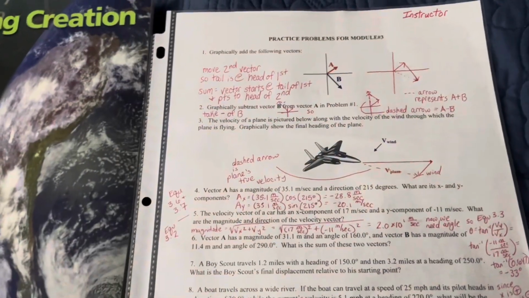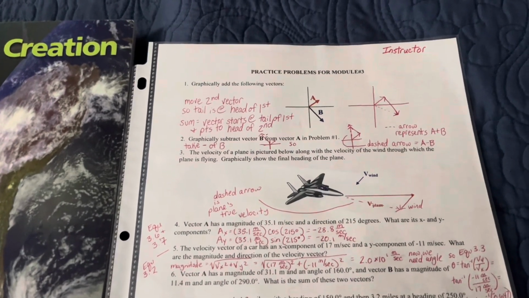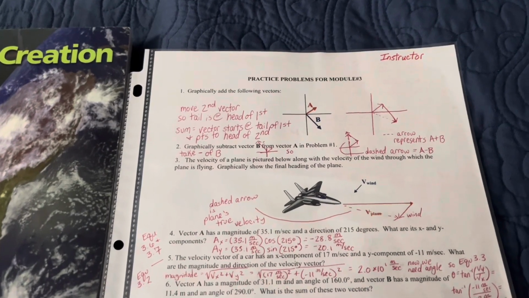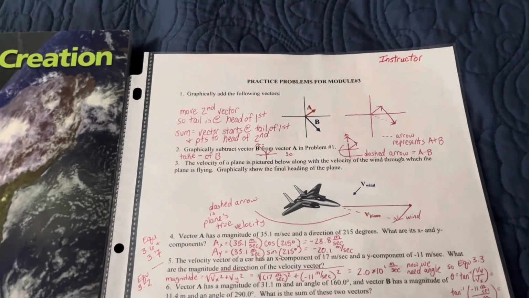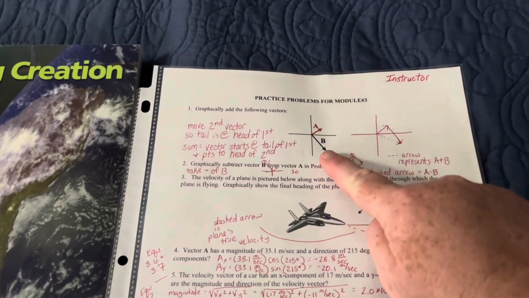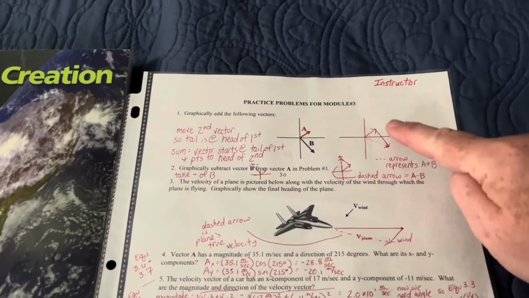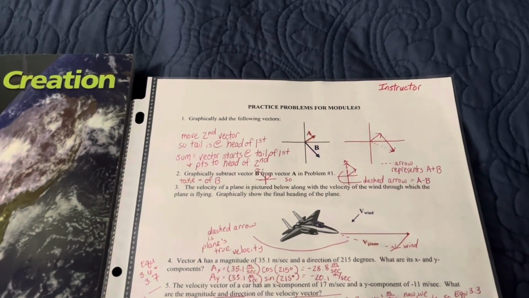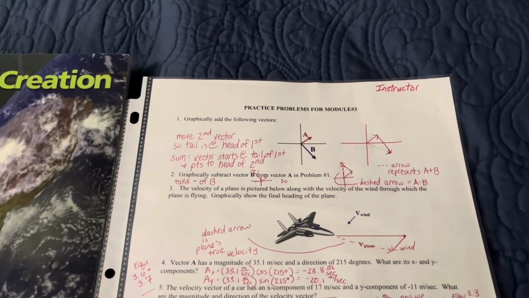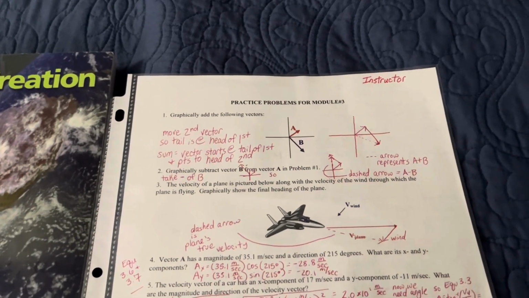All right, I'd like to go over a few of the practice problems. So one should look very familiar. It was on your quiz. It says graphically add the following vector. You're going to move the second vector so the tail is at the head of the first. So you're going to take B and move it so it's at the tail. I like to draw it here just to give me more room. And then you're going to start at the tail of the first vector and go to the head of the second vector. And that dashed line is going to represent A plus B.